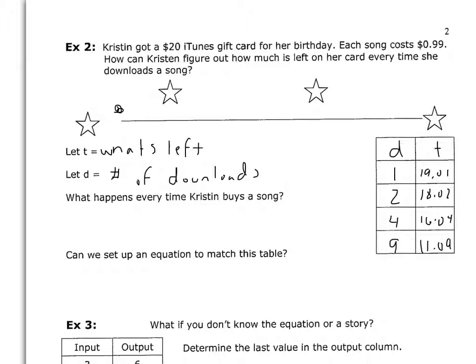Okay, so let's set up an equation for every time that she buys a song. Okay, so we're going to set it all equal to T, or what's left on her gift card. So T represents what's left on her gift card. Then you set that equal to the original balance. She had $20 on her iTunes card. And then every single time you take away 99 cents.